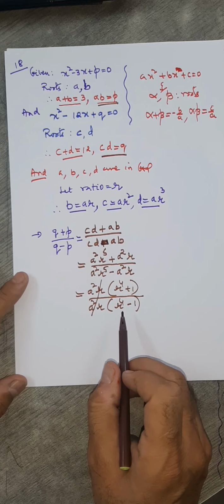Next question. You are given a quadratic equation with these 2 roots. Therefore, sum of the roots a plus b is minus b by a, it will be 3, and the product of the roots, that is ab, will be small p. You just recall this much from 10th standard.